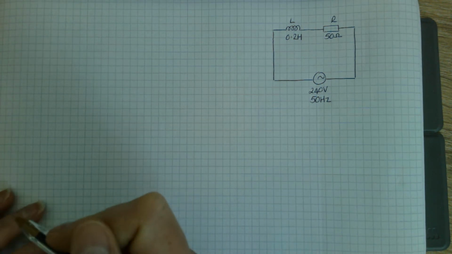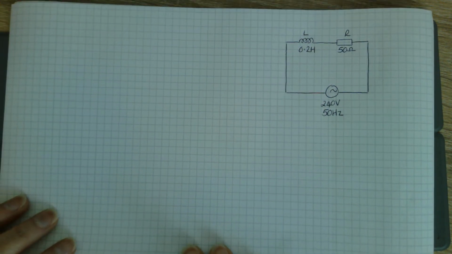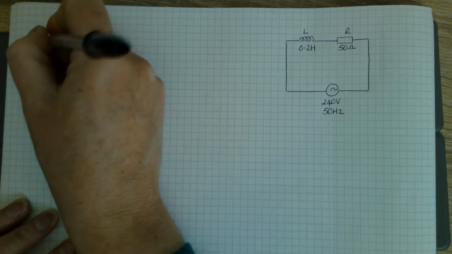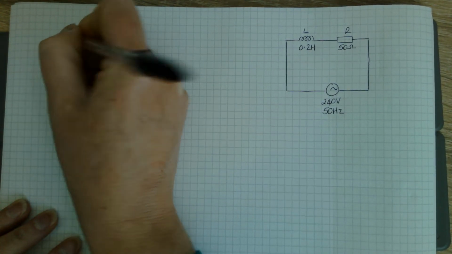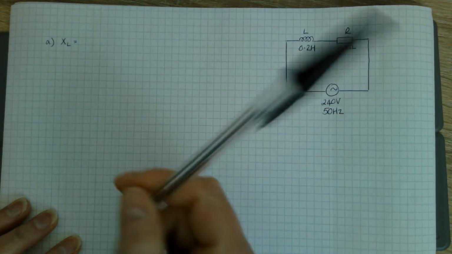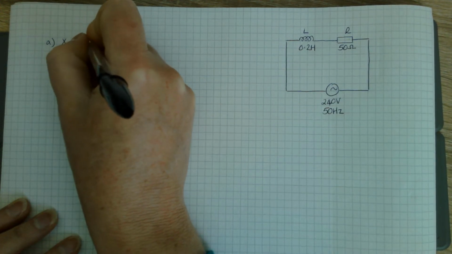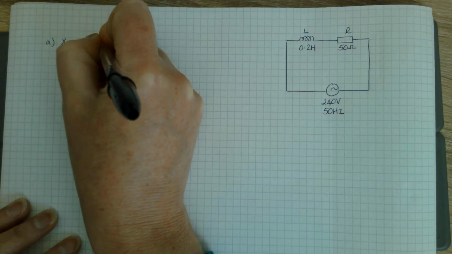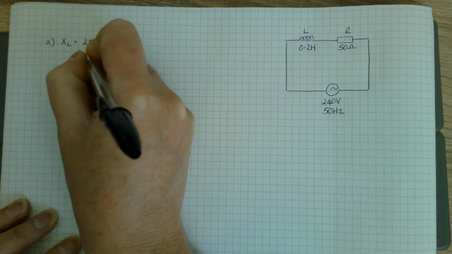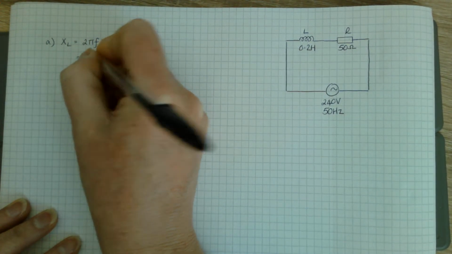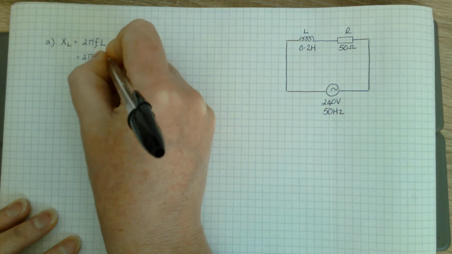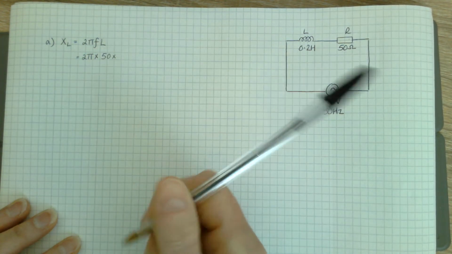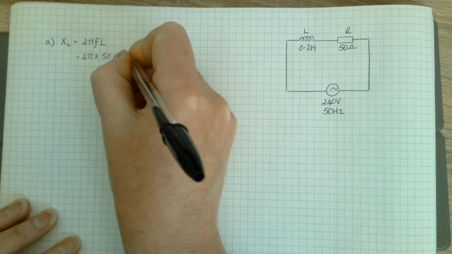The first thing you're asked to work out is the impedance. So in order to make a start in doing that, we're going to work out first what the inductive reactance is. How many ohms in that circuit are due to that inductor? And your formula for XL equals 2 pi FL. So it's 2 times pi times F, the frequency of the supply, that 50 hertz, times L, the value of that inductor, the 0.2.